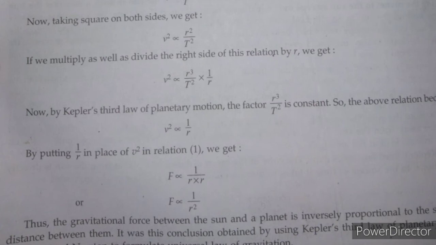So with that, he started equating. He considered two bodies, in this case the planetary bodies. Suppose there are two planetary bodies, and the orbital velocity is v and the radius of the orbit is r. Then the force acting on this orbiting planet is given by F = mv square by r.